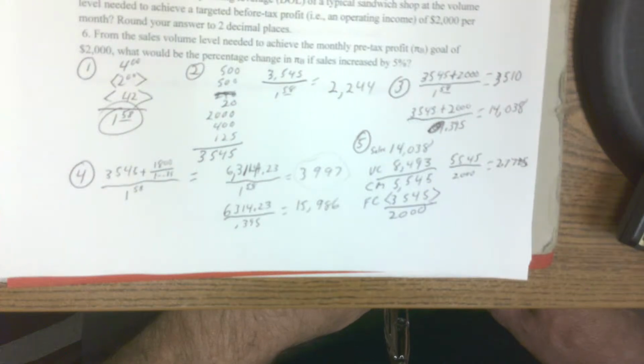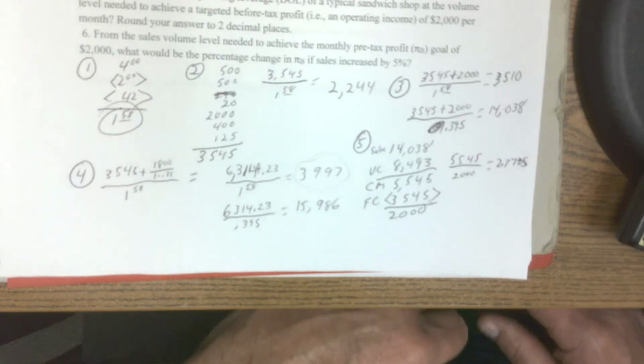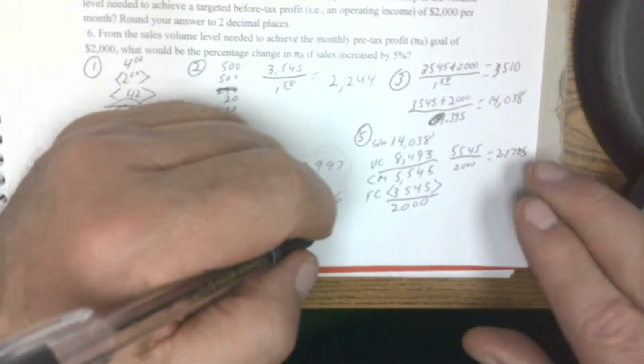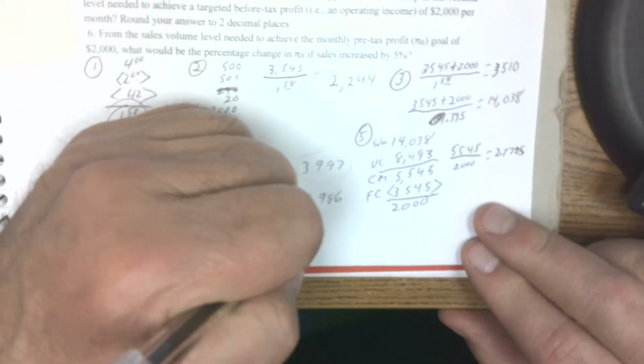From the sales volume level needed to achieve the monthly pre-tax profit goal of 2,000, what would be the percentage change in income if sales change by 5%? Okay, so that's how this degree of operating leverage works.